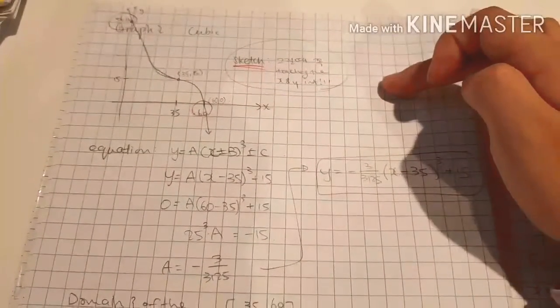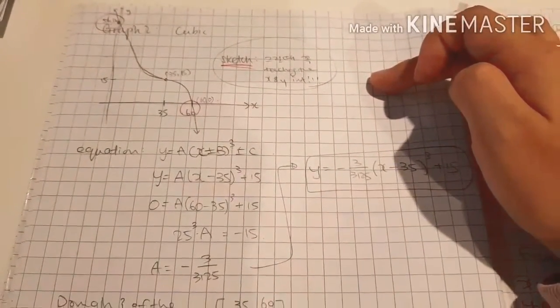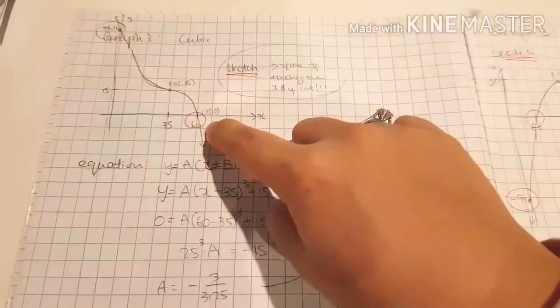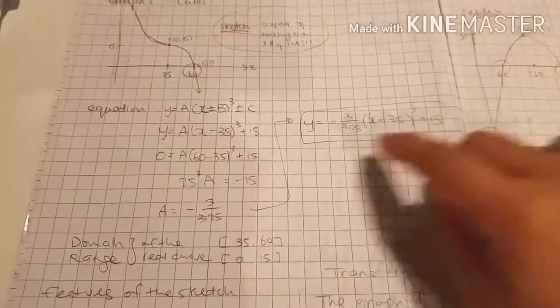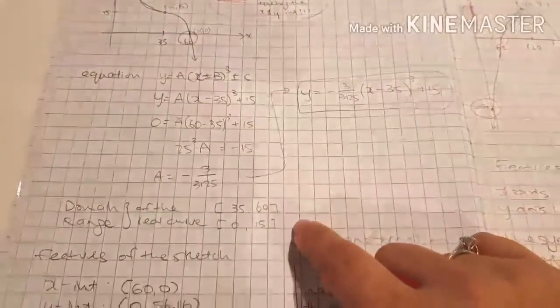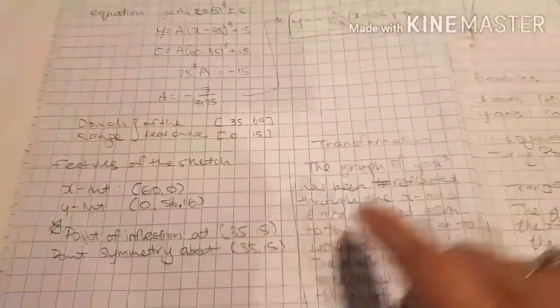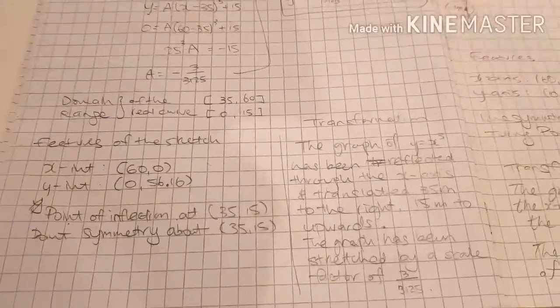You need to sketch it with all the axes points. Okay, remember it should go through the x-axis and the y-axis. You need to indicate them. Right, you need to show how you calculated the A value, domain and range, features, transformation.